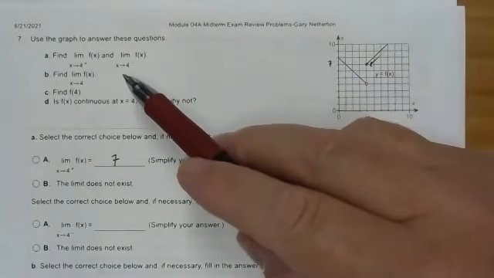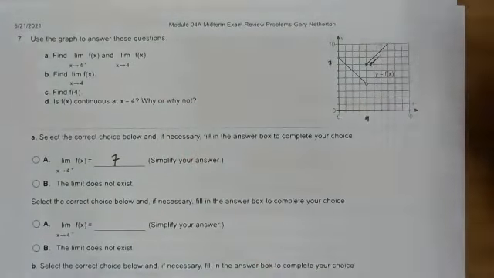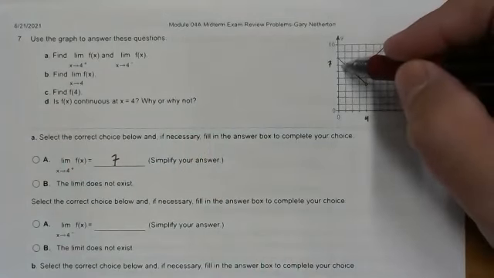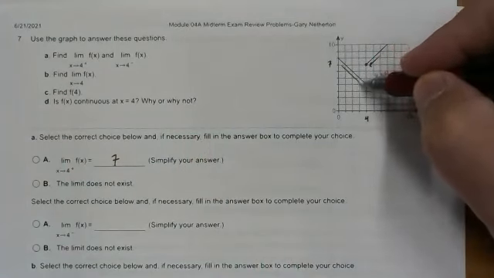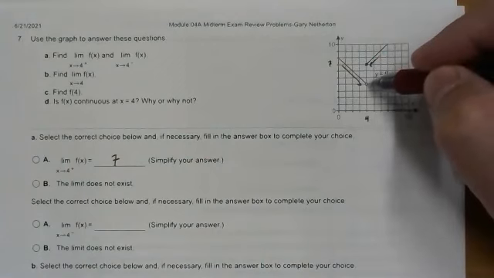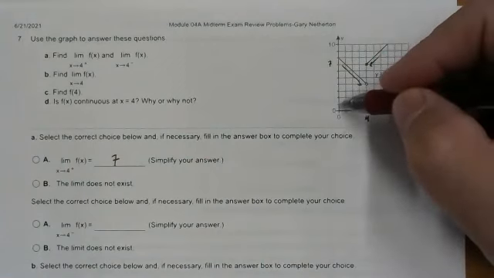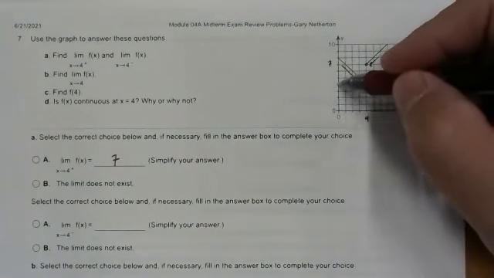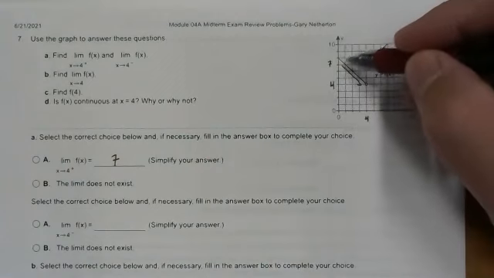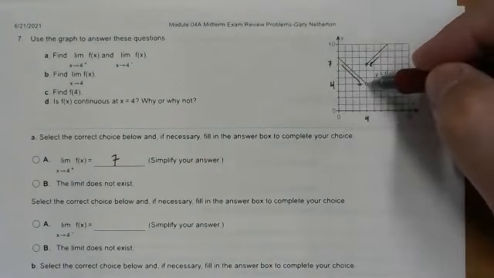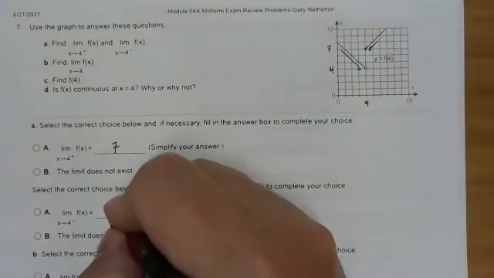Now the limit as x approaches 4 from the negative side. So now I'm moving like this toward x equals 4. This is going to be 1, 2, 3, 4. Should come from the left side. The function is going to equal 4 as x approaches 4 from the left side.